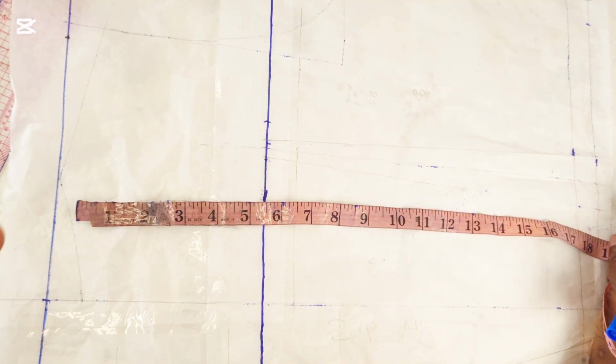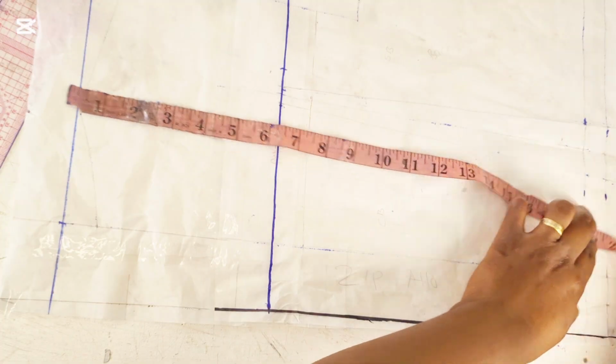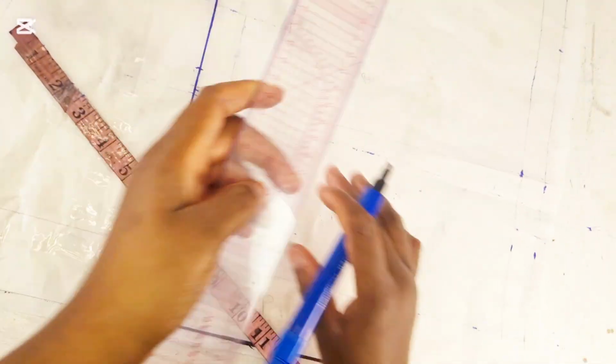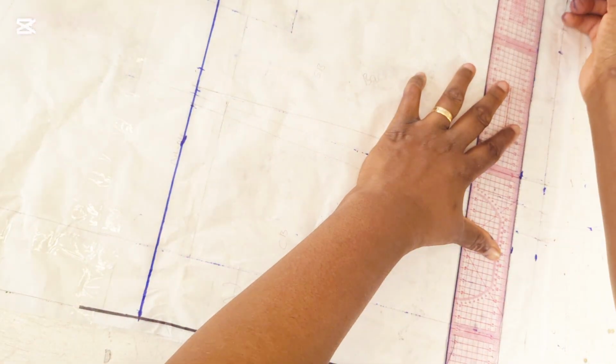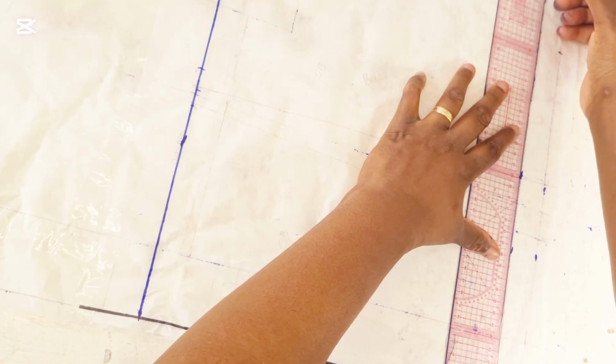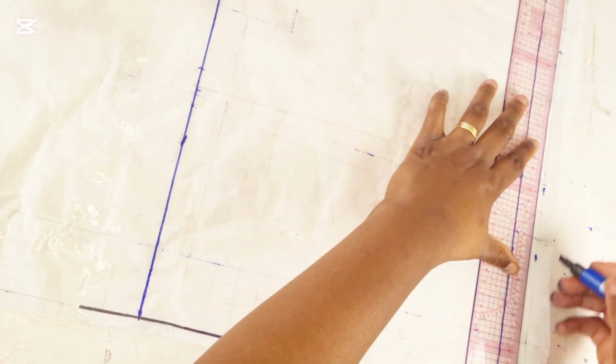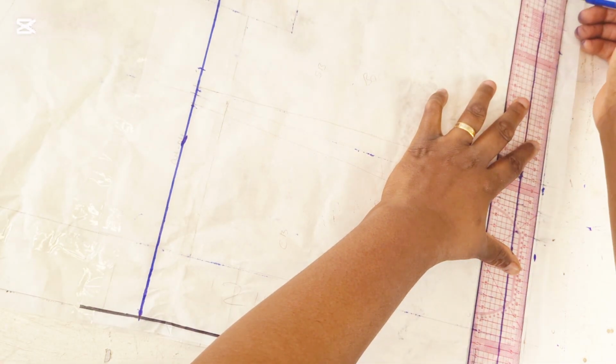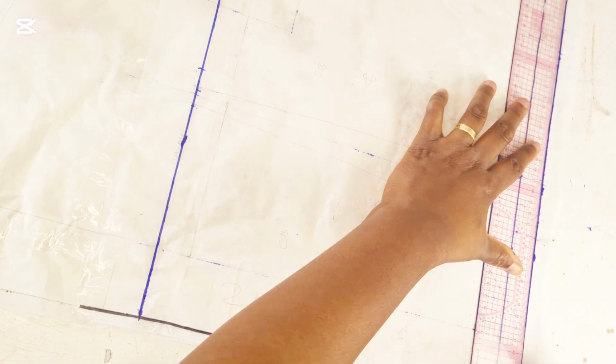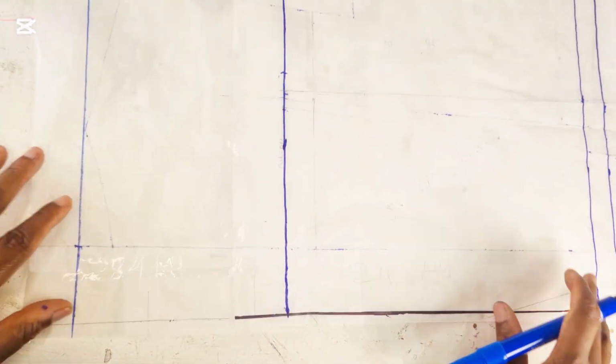Then after that, I'm going to mark the waist, that is the full length, and add my half inch allowance. So I'm just going to draw a straight line across it. So remember, our back does not have what? Under bust and bust point. So just mark your waist measurement and just add half inch joining allowance to join it to the down part of the dress.